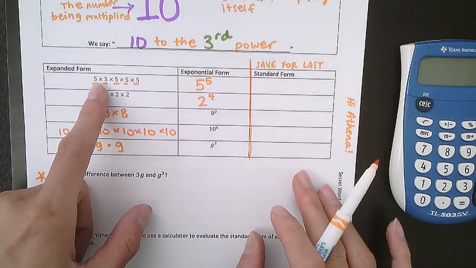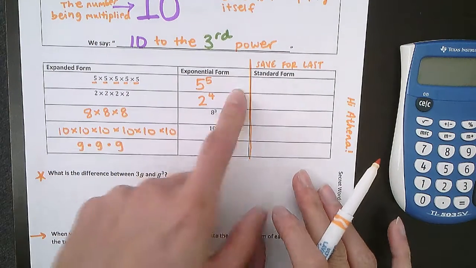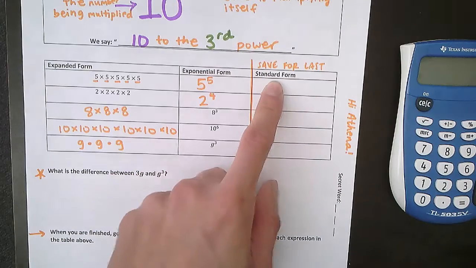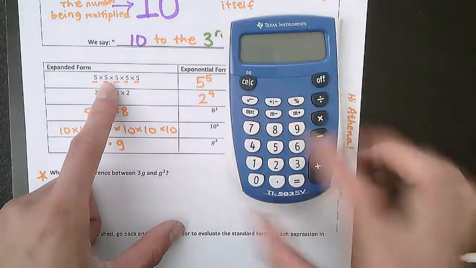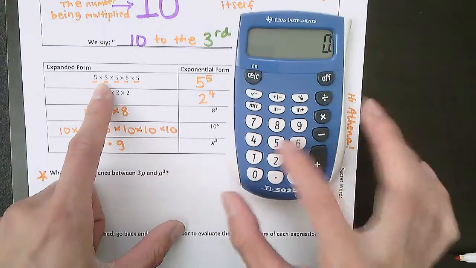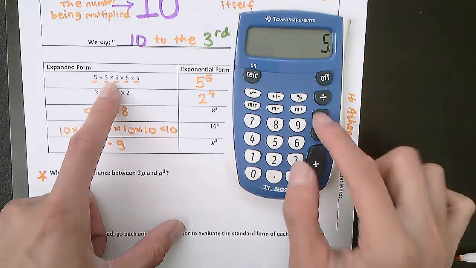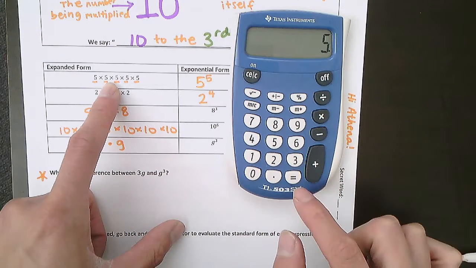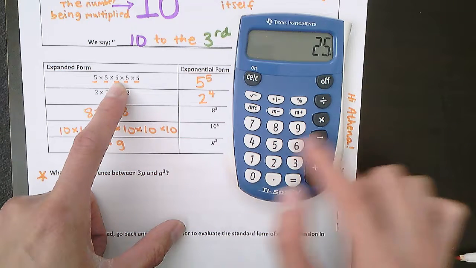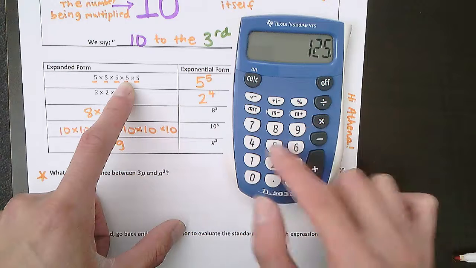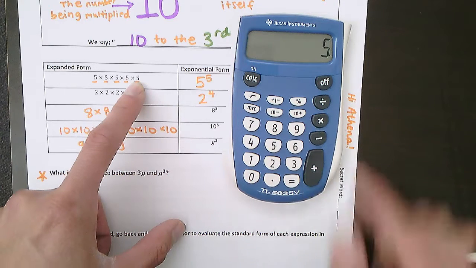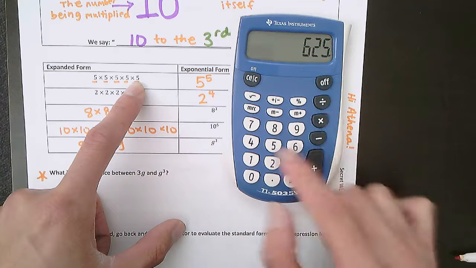Okay, so when we have expanded form and exponential form, to find the standard form is just asking you to solve what this is equal to. And for that we can use our calculator. So we have to do 5 times 5 times 5, and again for a 4th time, times 5, times 5.